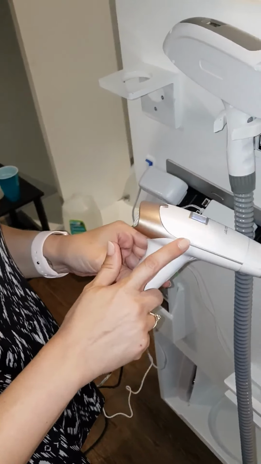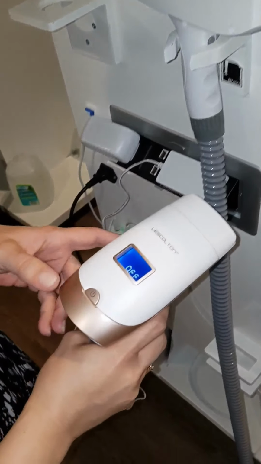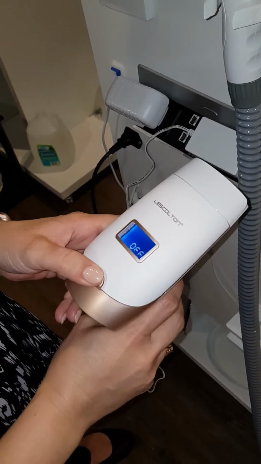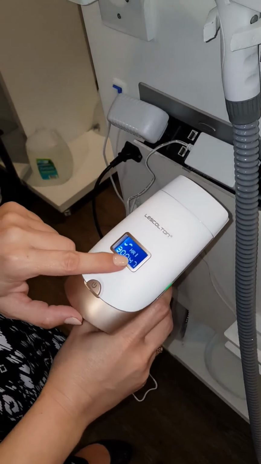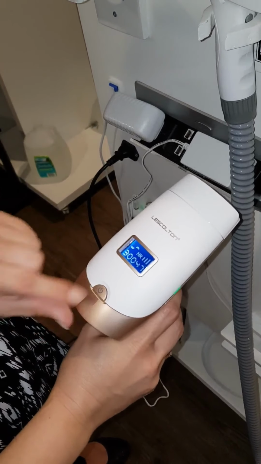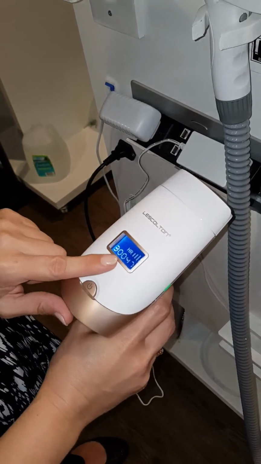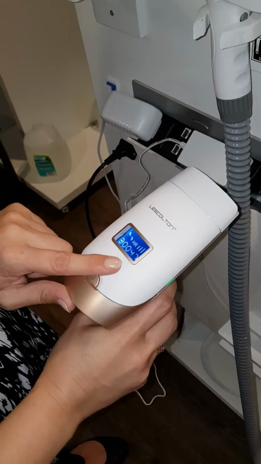And we'll have indicator lights to show us when it is on and ready. A long hold will activate it. To adjust the intensity, short pushes to the power button. Goes from 1 to 5. Remember to always start with the lowest and work your way up.